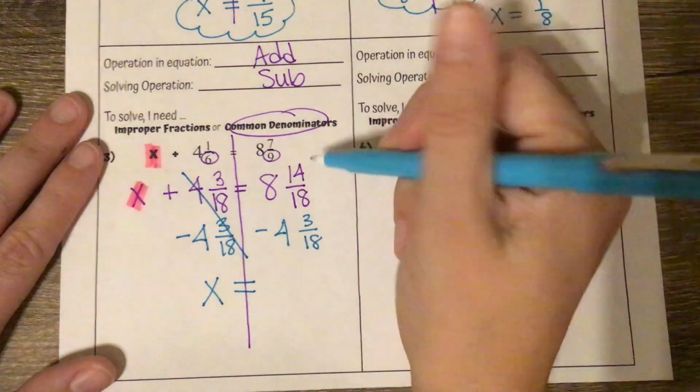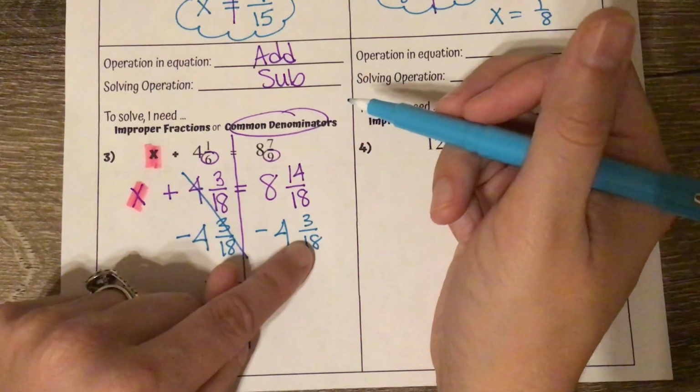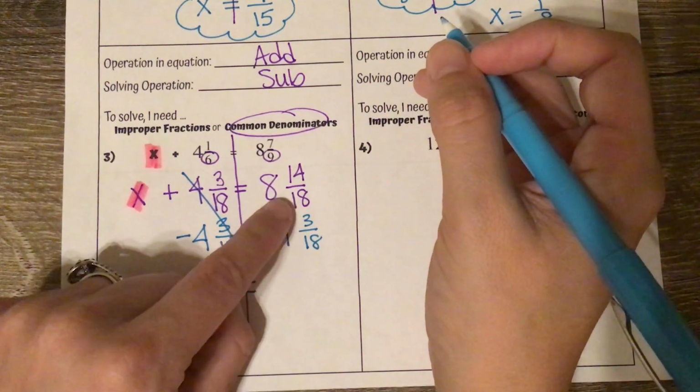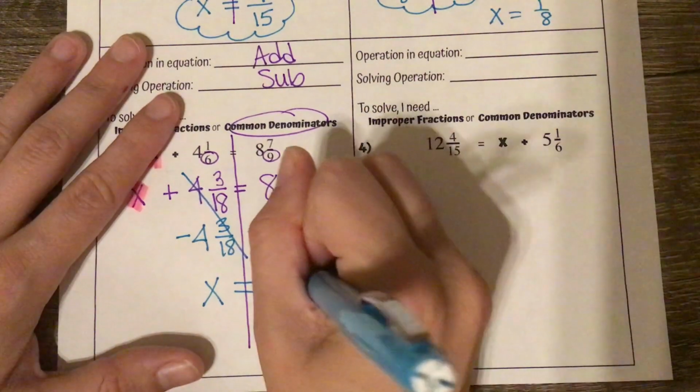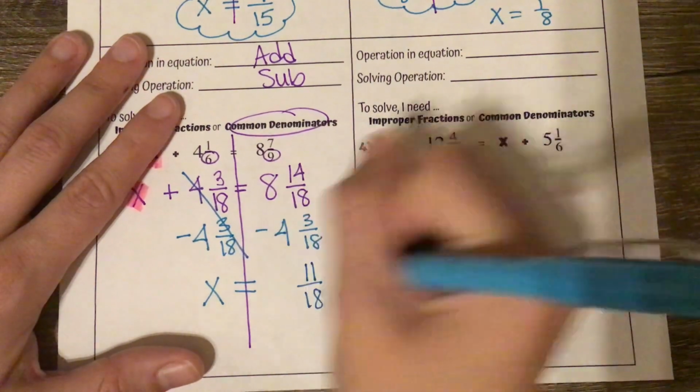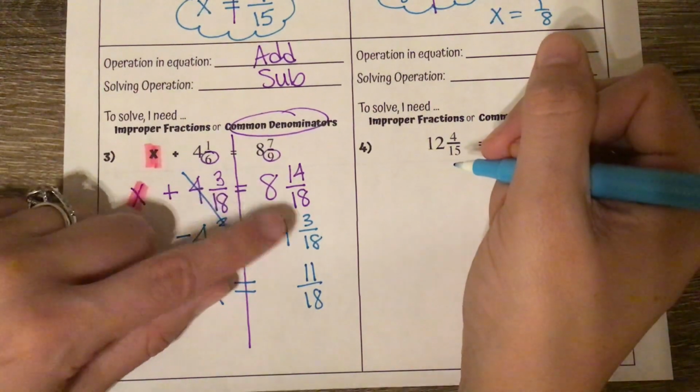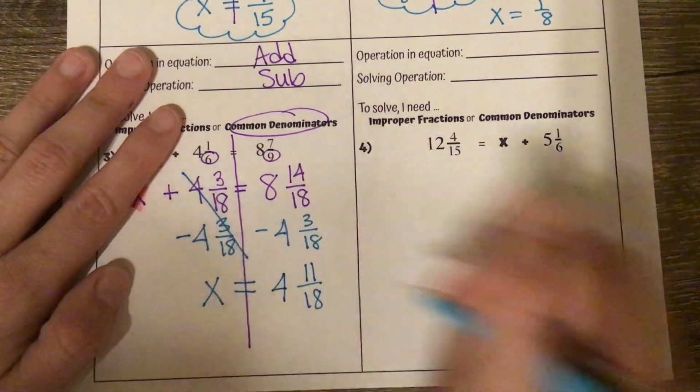On this side, we first subtract our fraction values. 14/18 minus 3 is 11/18. Then we subtract our whole numbers. 8 minus 4 is 4.